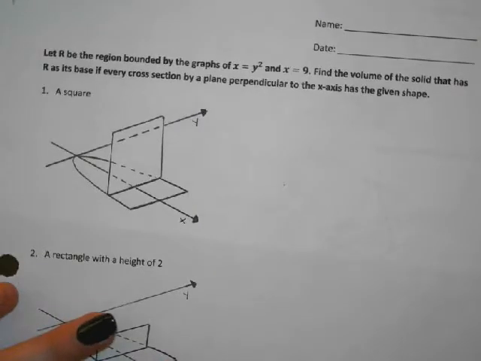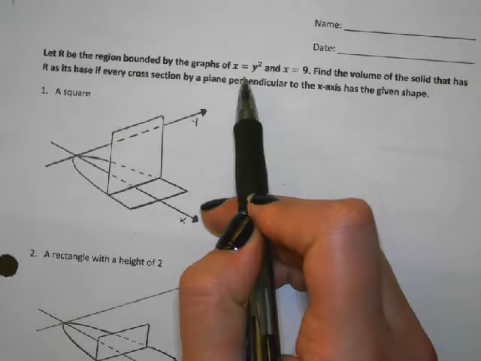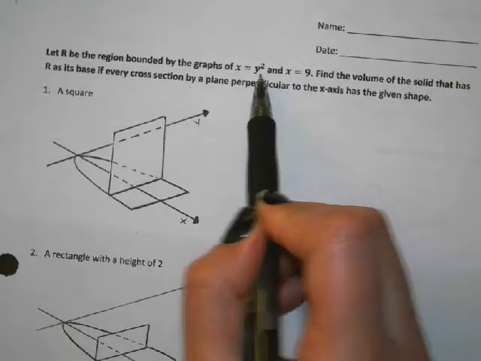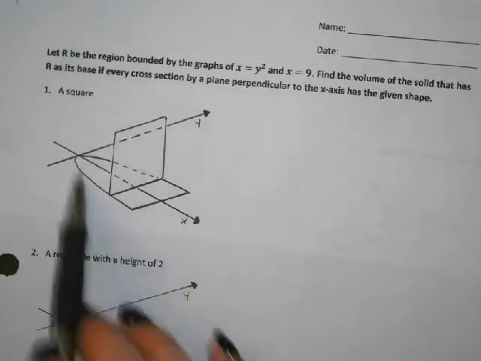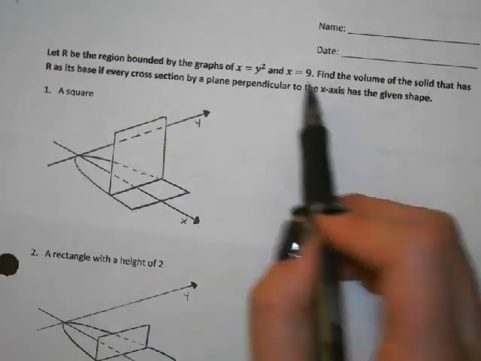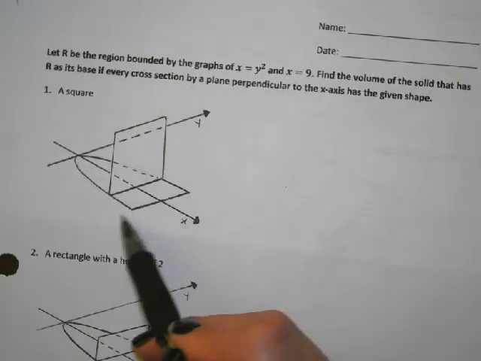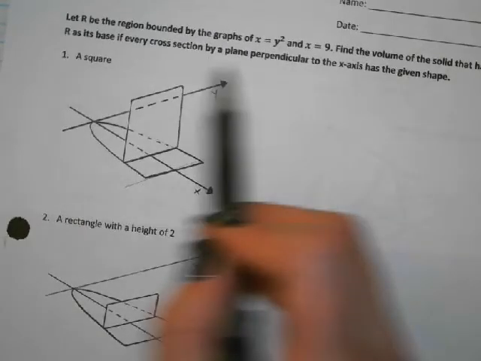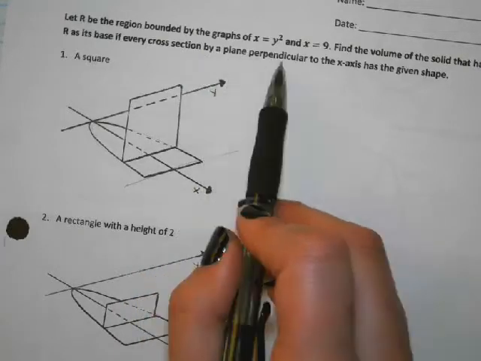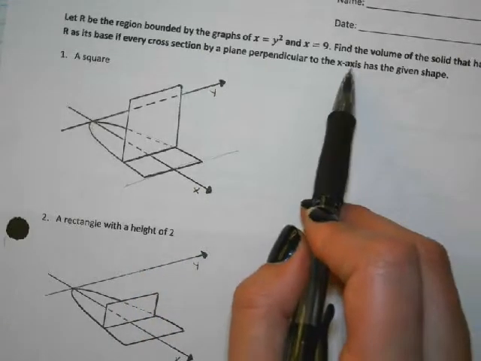All right, so let's start off with just setting up the original problem. It says that we have the region bounded by x equals y squared, which, as you can see, is a parabola that goes on the x-axis instead of the y-axis. You guys see that? It's a sideways parabola. And the line x equals 9, so that's the vertical line, x equals 9. I drew it 3D, so we can see that. Find the volume of the solid that has R as its base, and every cross-section is by a plane that's perpendicular to the x-axis.